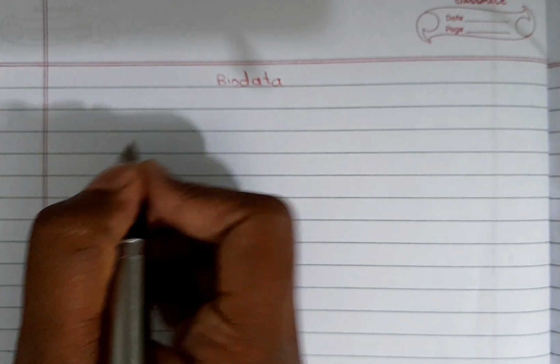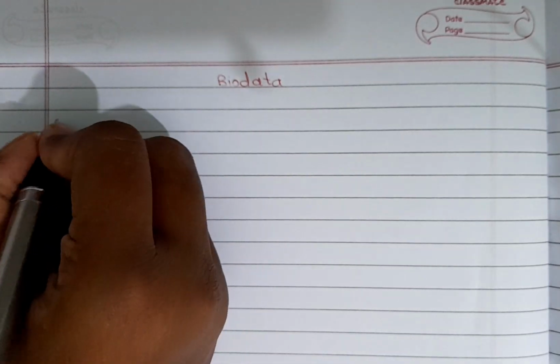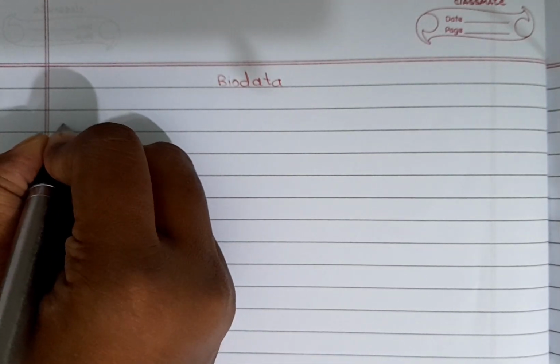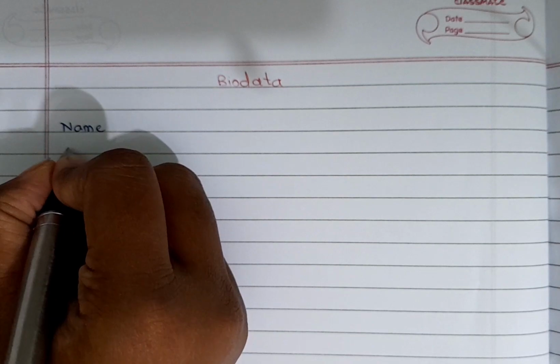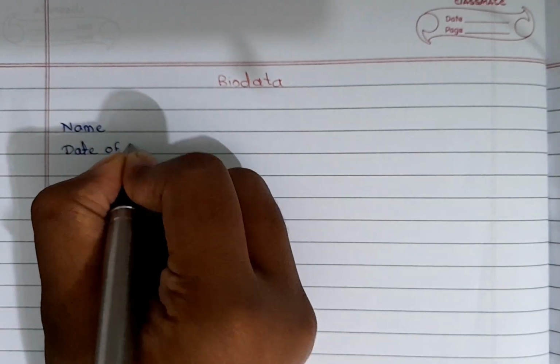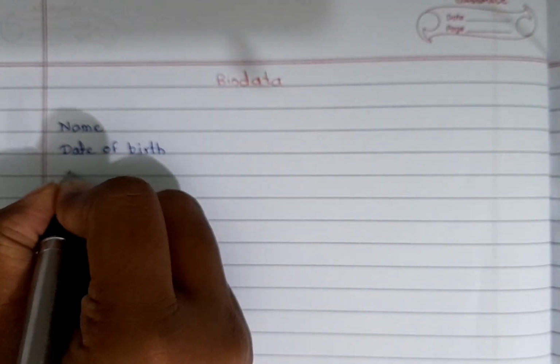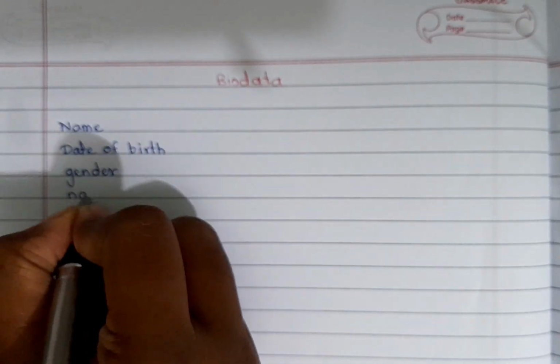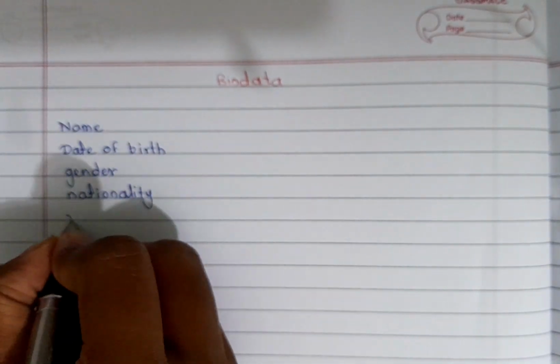First, at the top center of the page, write biodata, CV or resume. Then below, on the left side, write your name as on your documents. Then below, write date of birth, then nationality, gender, religion and your caste and subcaste if you have.